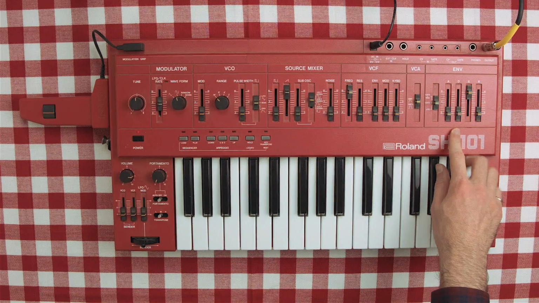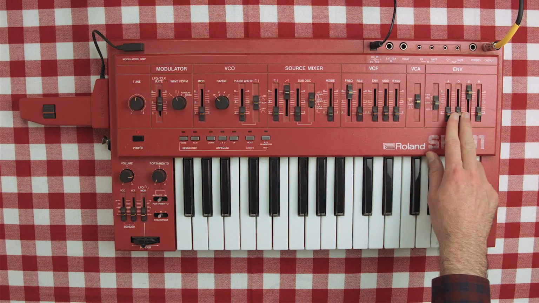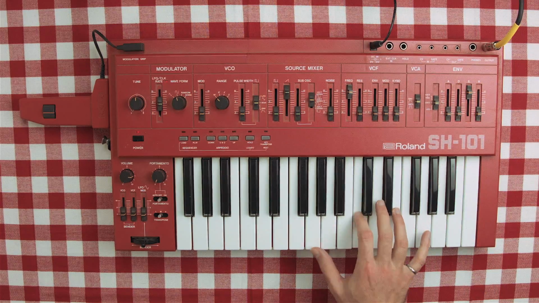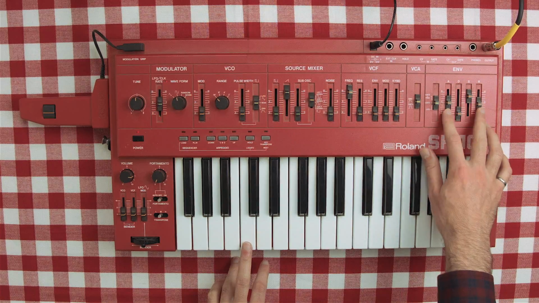So let's move on to the envelope here. We have a single ADSR envelope. Currently I have it set in low attack, decay, and release with high sustain. But you can get a pad sound by increasing the attack and release.